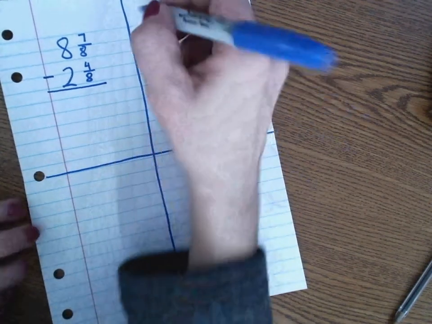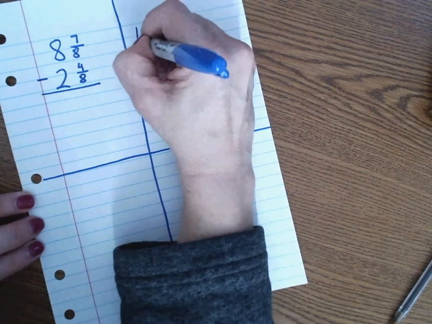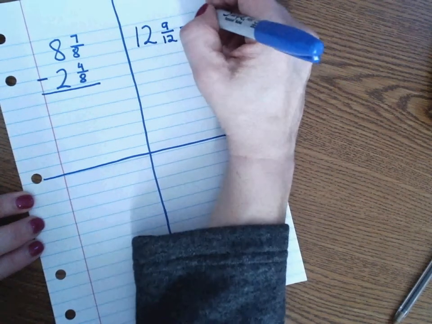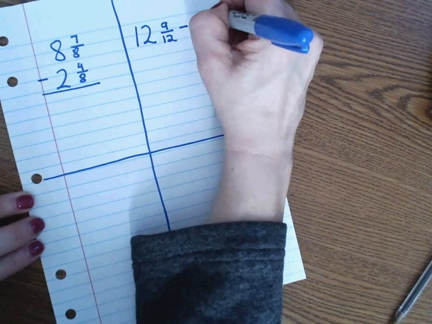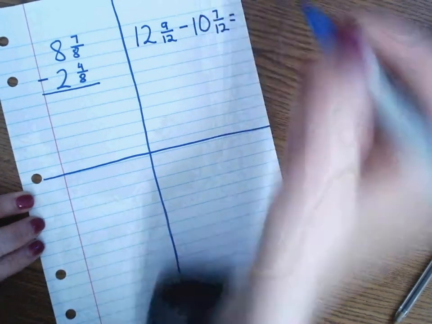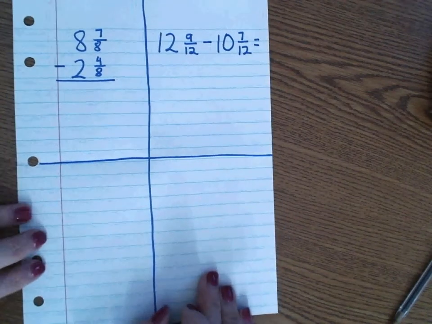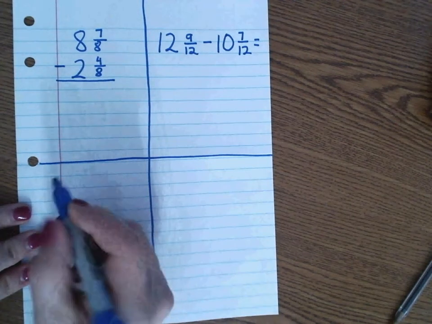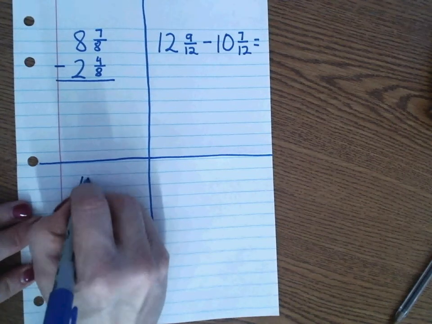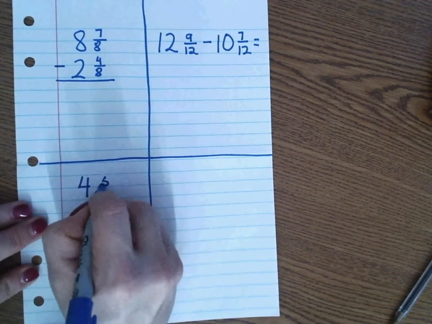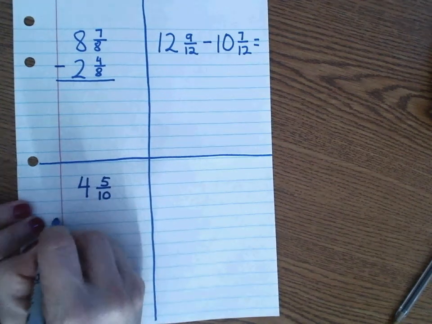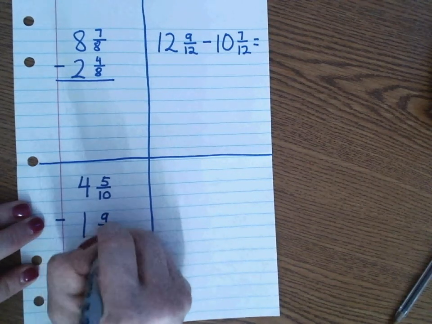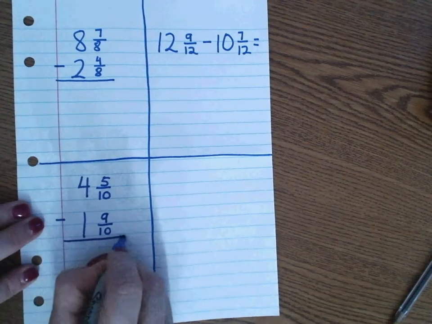And another one would be, I'll write a horizontal example. So we've got 12 and 9/12 minus 10 and 7/12. So that should be nice and straightforward. Now the 2 examples down here, you will need to rename the fraction in order to subtract. So for example, give this one a try. 4 and 5/10 minus 1 and 9/10.